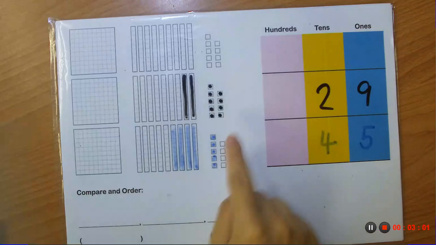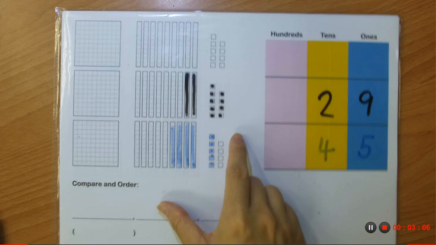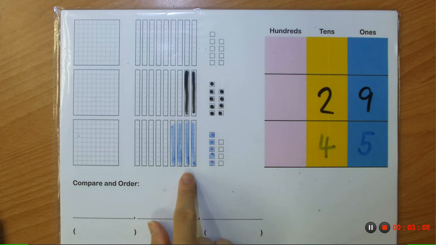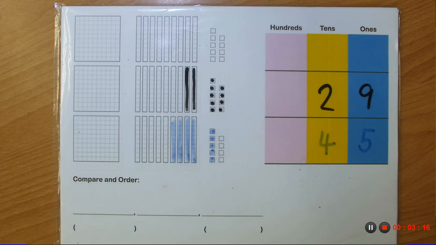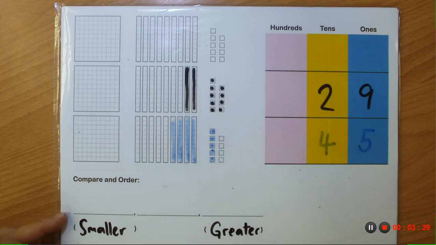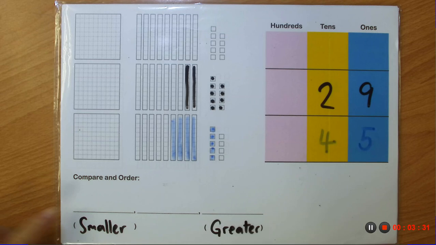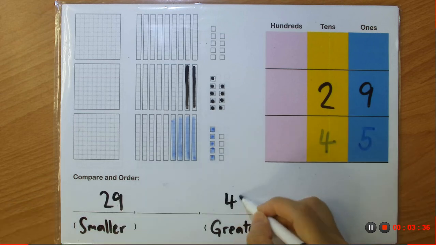Do we still need to compare the ones? We do not have to, okay? Because the 4 sticks of 10 here is already bigger than the 2 sticks of 10 here. So I can say easily that 45 is the bigger number. So if I have the smaller number on this end of the phrase, I will have the smaller number 29 and the greater number 45 here.